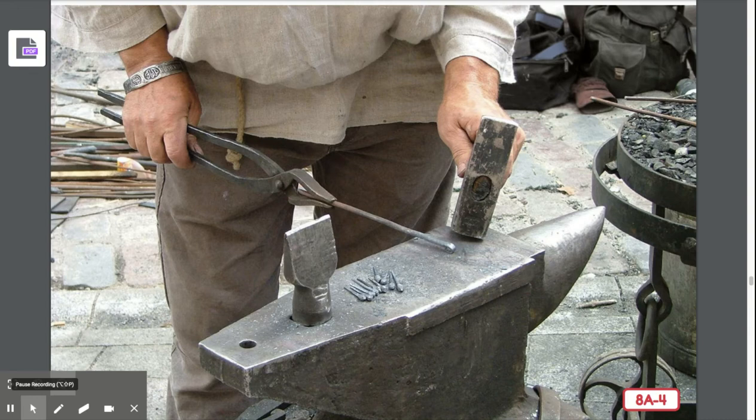Tongs were an essential or necessary tool for the blacksmith, almost like a second pair of hands for him. They were both necessary and important. He couldn't do his job without them.